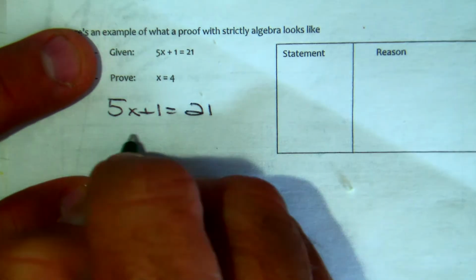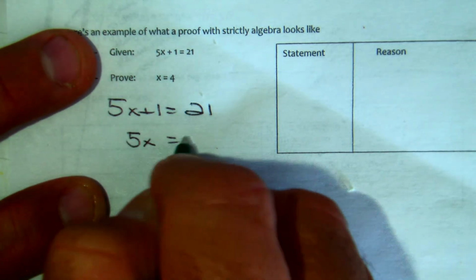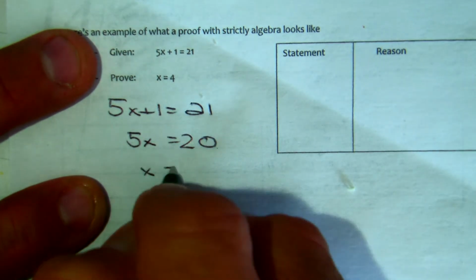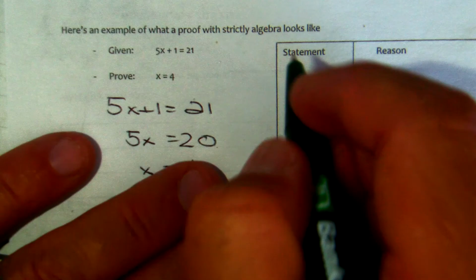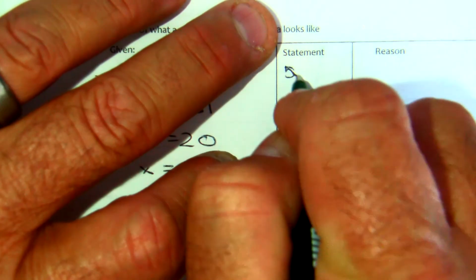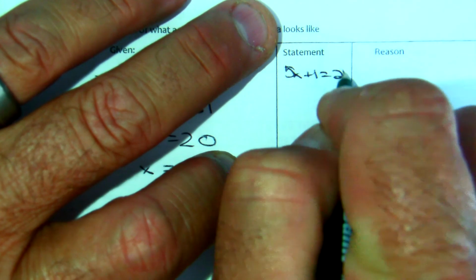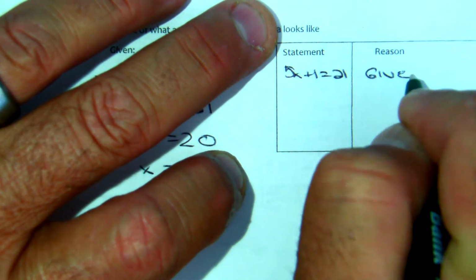All right, so here's what we got. You get the idea of a structure with a proof with something you've already seen in algebra. 5x plus 1 is equal to 21. If this was an algebra class and you were asked to solve it, you would subtract 1 from both sides, and x equals 4. So there's our proof. Every good proof starts with what they tell you, so you restate what is called the given. 5x plus 1 is equal to 21.